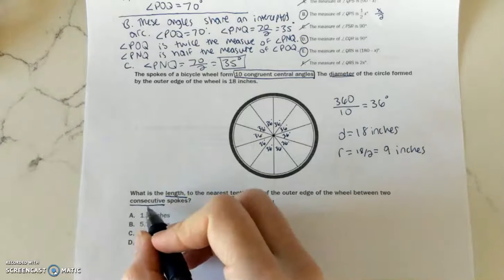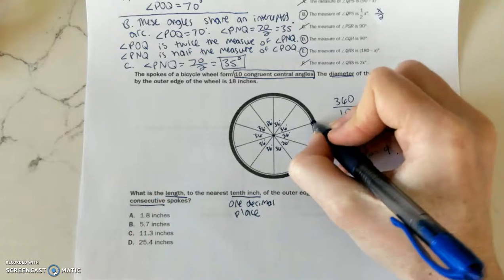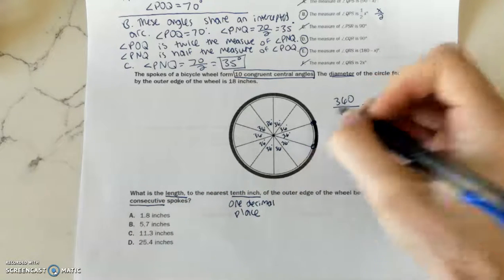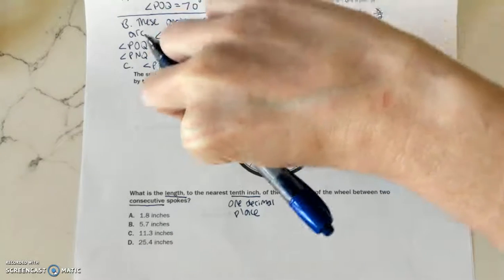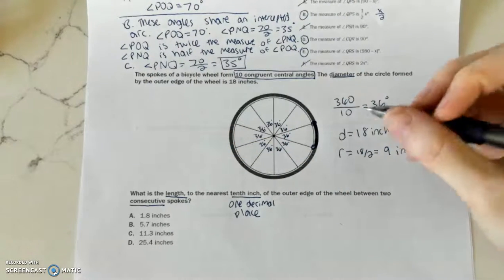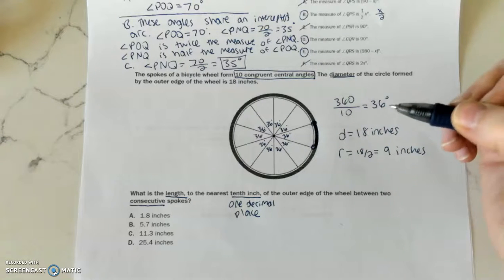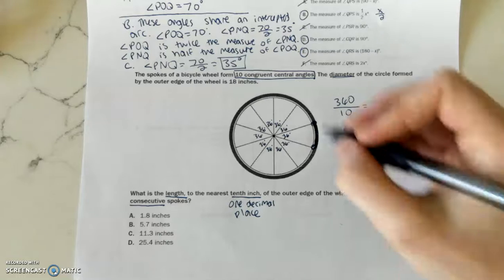So that word consecutive, it means one after the other. So I could do this spoke and this spoke, right? Because that's one after the other. Basically, it's asking us for the arc length of each piece. They would all be equal because every single one of these arc lengths has the same radius and the same central angle. So we can just calculate one of them.